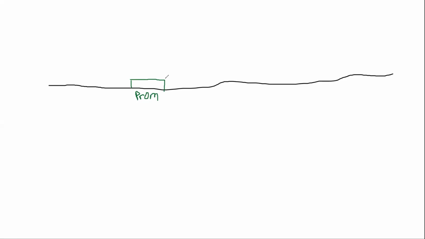And then the rest of the gene, like this, we'll just say gene. All right, so promoter is always upstream of the gene. The promoter is where all of the machinery assembles to be able to go forward.